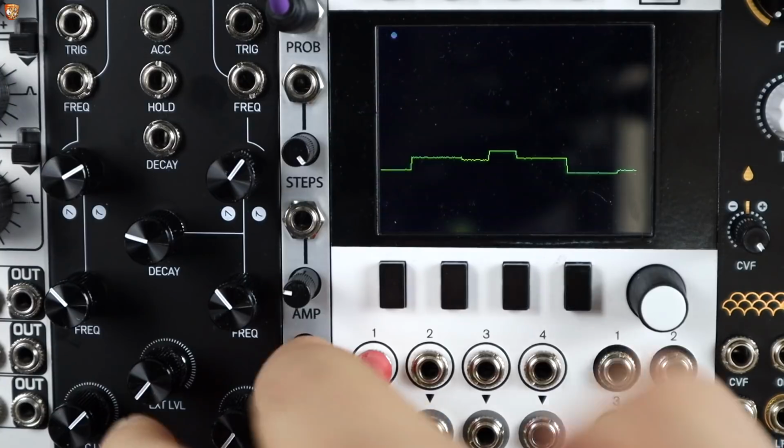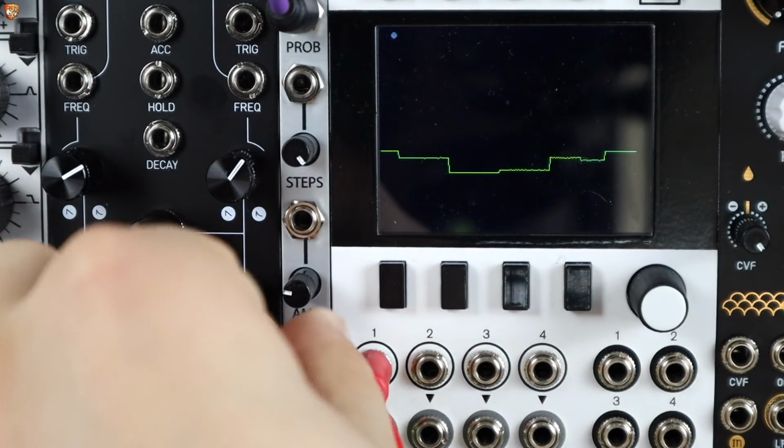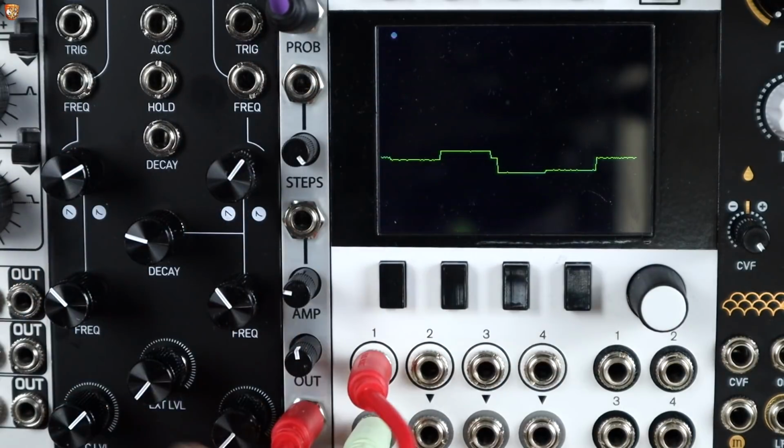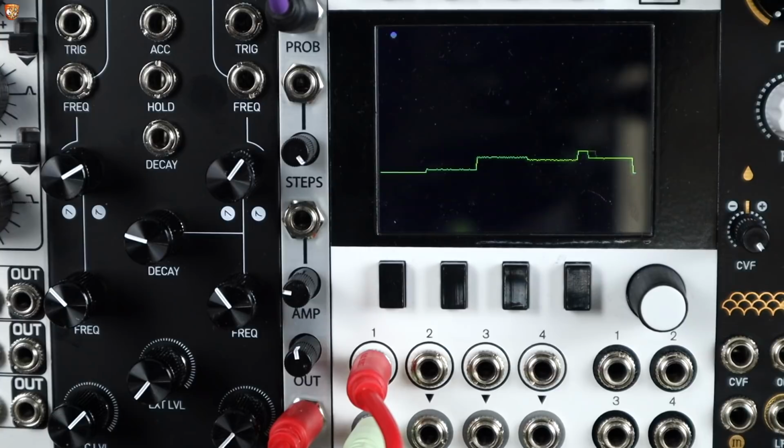And just remember that the amp is set before you actually kind of lock the pattern. It's not an output scaling. And just playing around with step lengths, really great for developing and evolving your melodies.